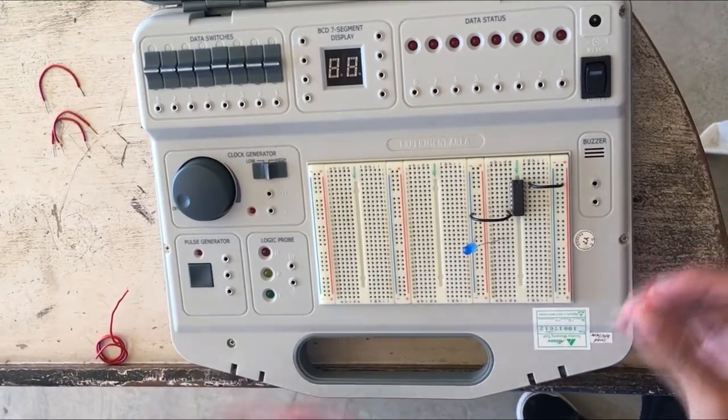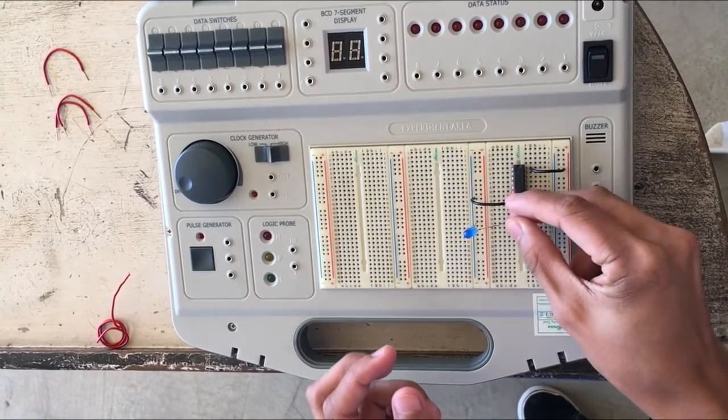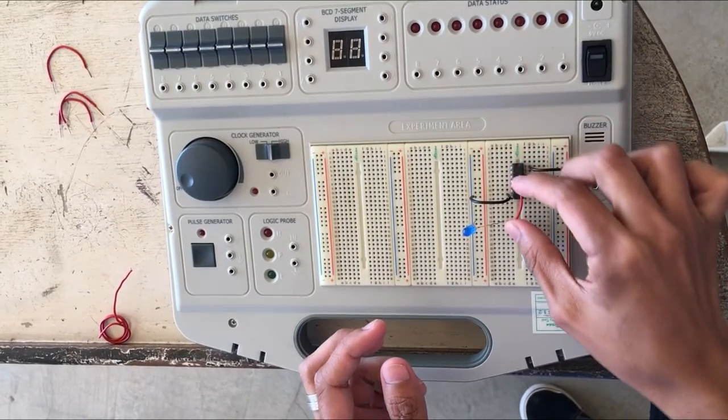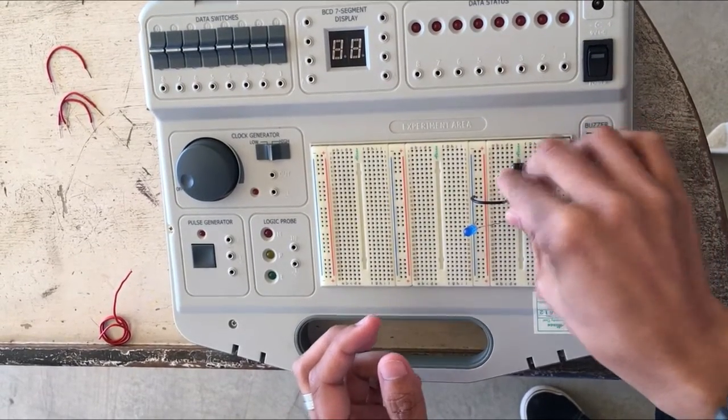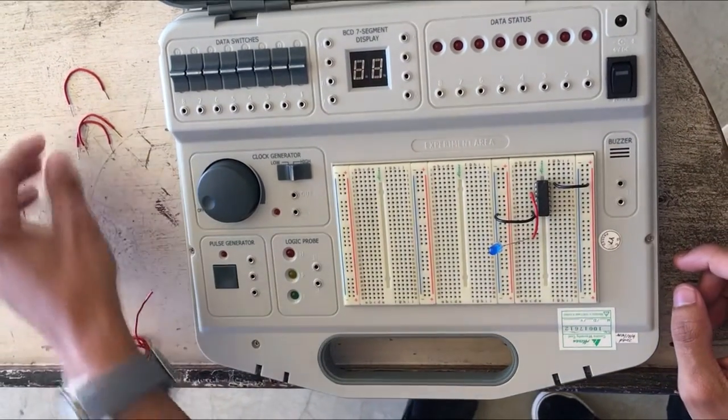Fourth step, place the tip of a wire to a hole next to the positive side of the LED, then place its opposite end to a hole next to pin 3. Remember, on the diagram, pin 3 is an output terminal.